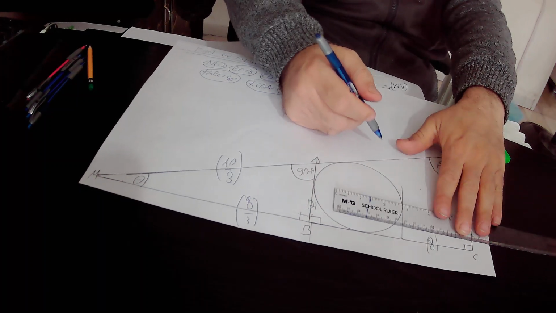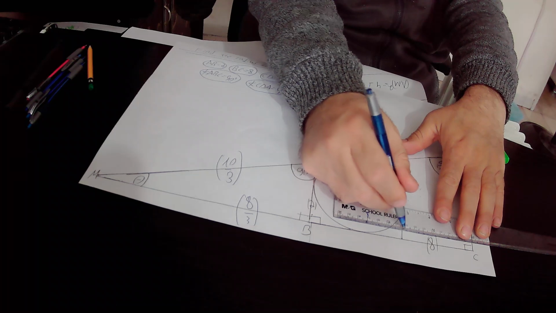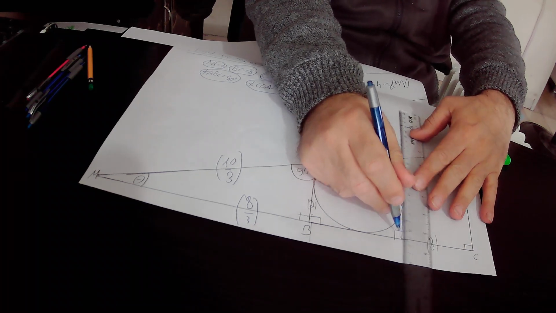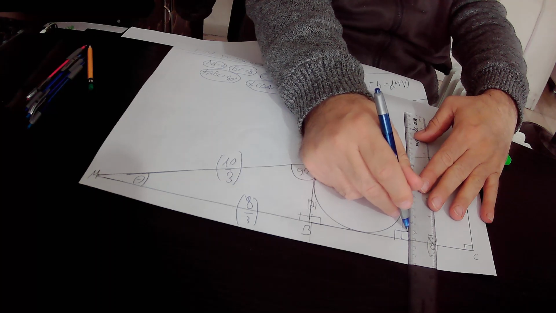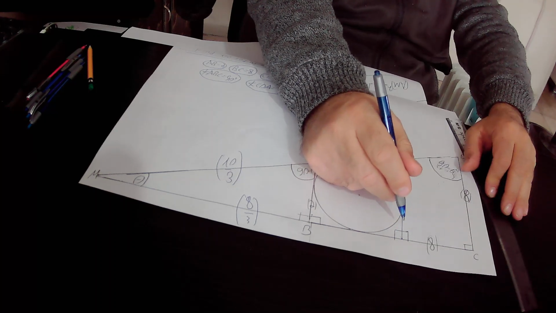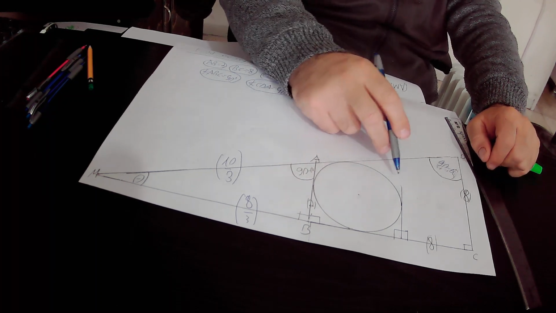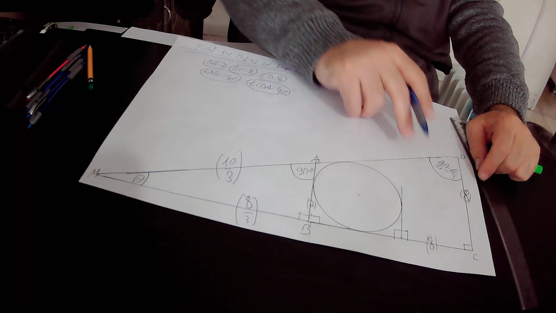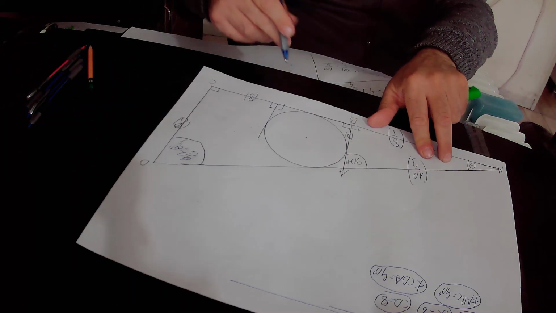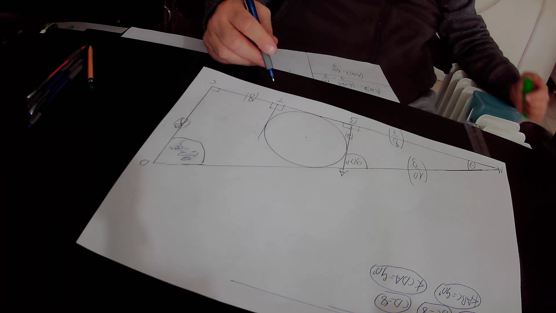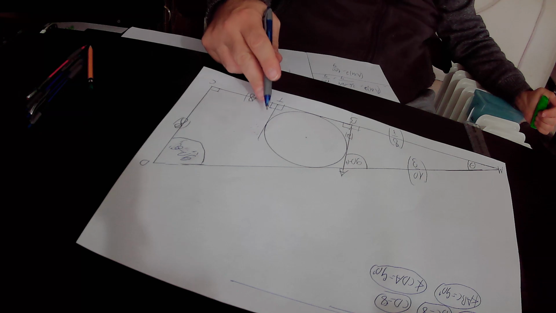So first of all, this angle equals 90 degrees, and this angle also equals 90 degrees according to our construction. We'll define the touching point of the perpendicular inside BC as T. We define the point of tangency of the perpendicular with this circle as K.